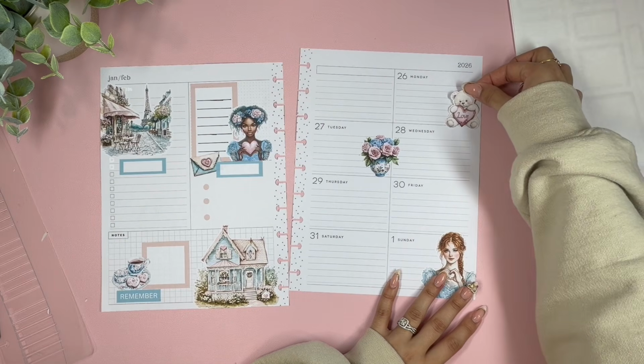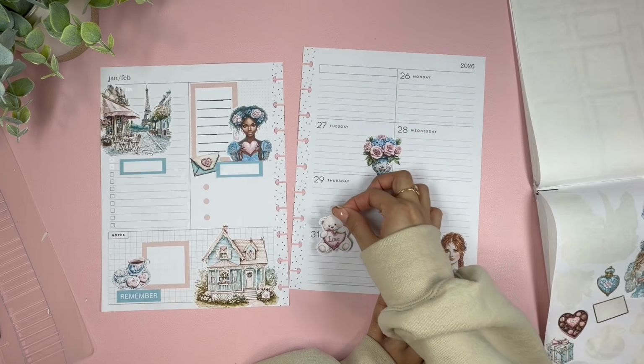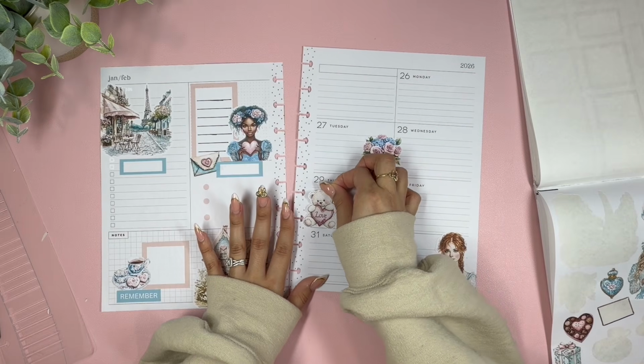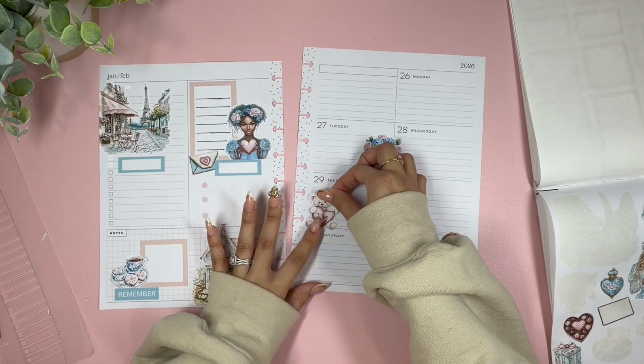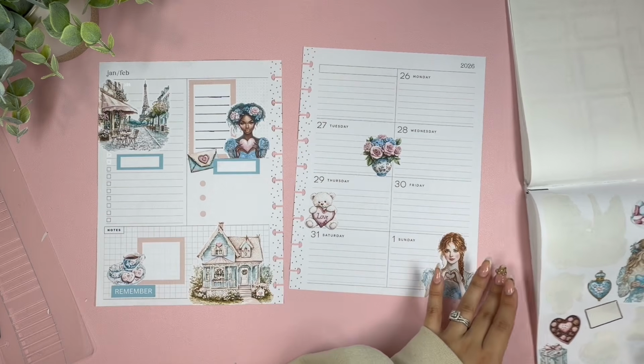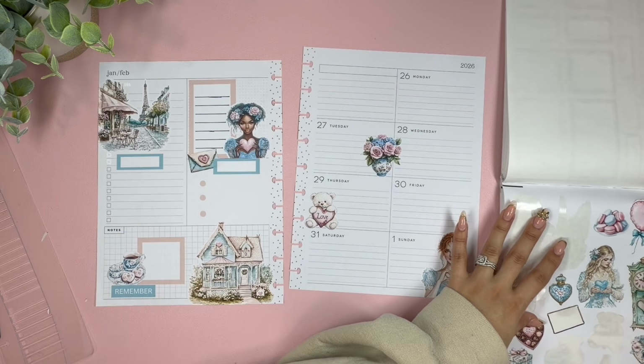Then let's bring this little bear in right here. So cute. And I want to bring in this balloon.